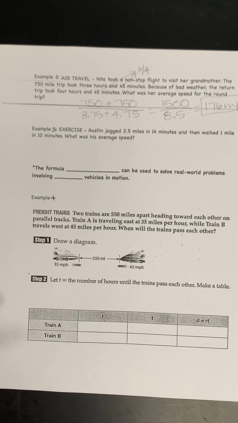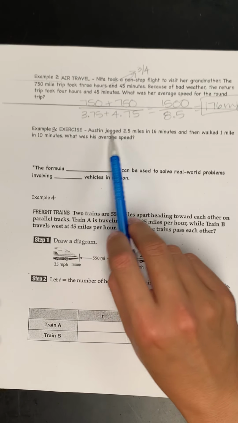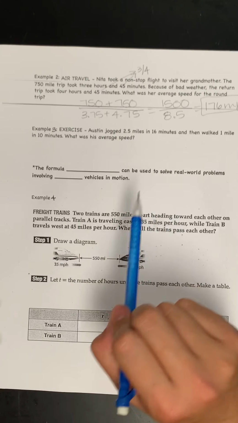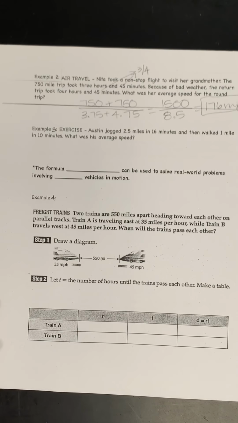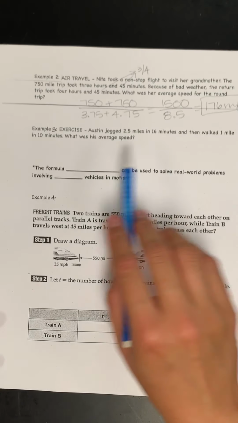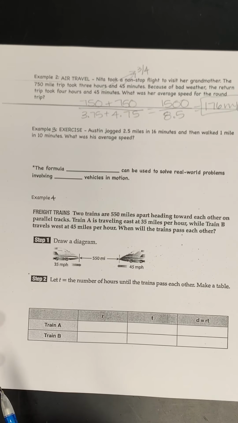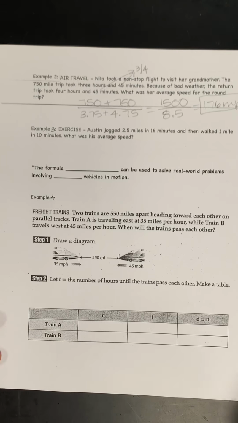Okay. Example 3 is very similar. Austin jogged 2.5 miles in 16 minutes and then walked 1 mile in 10 minutes. What was his average speed? For this one, because they're already both in minutes, it's just as easy to leave it in minutes. If you want to convert it into hours, by all means, feel free to.